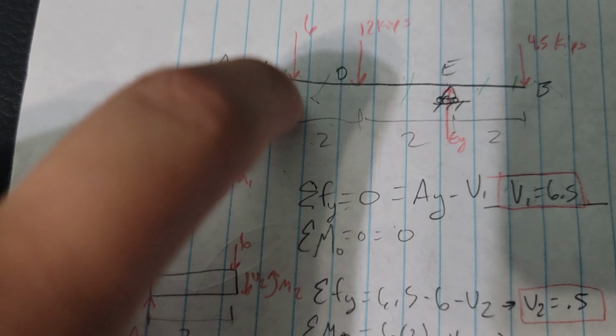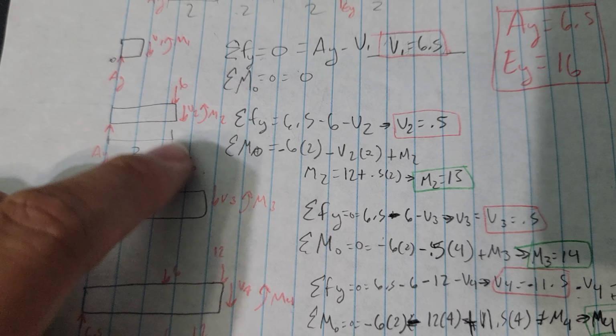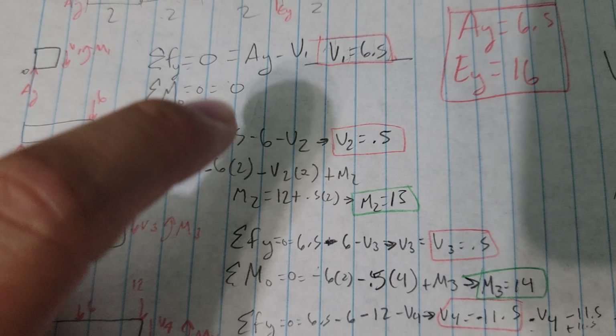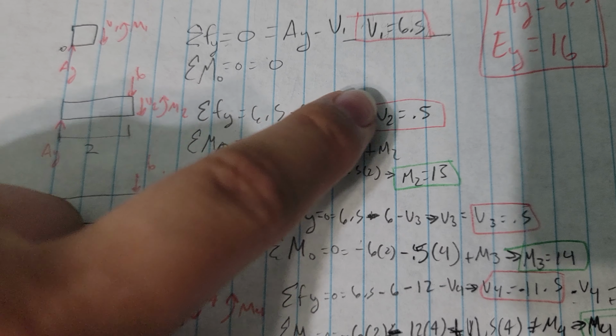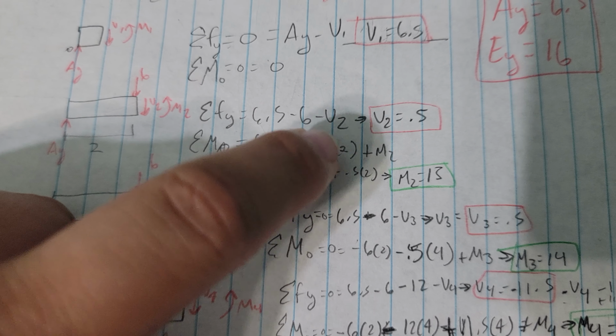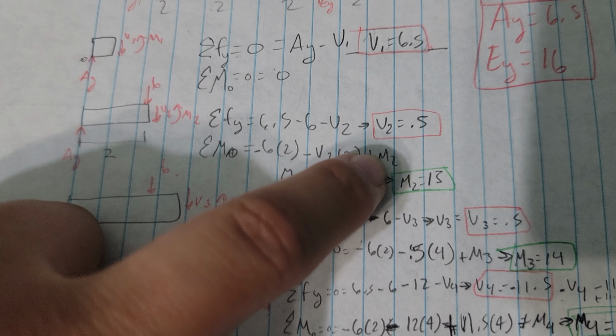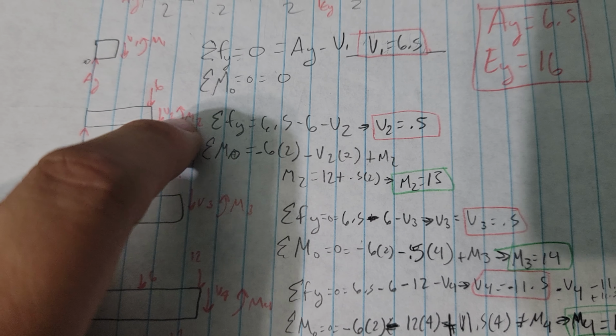And that 2, we got it from up here because the 6 is 2 away. So we're going to use the V3, and the V2 is going to be the exact same distance because it's on that edge. So we're going to include the moment of V2, which we know is 0.5, so plug it in, and then the distance is 2. So that's the moment from V2. And then we plug in the moment, the M2 variable.